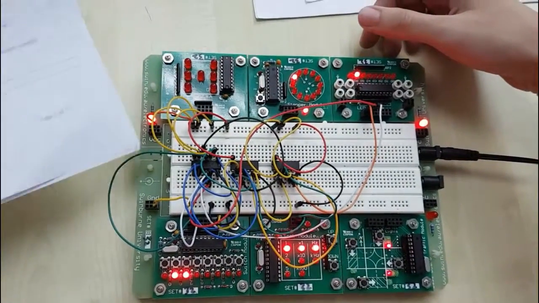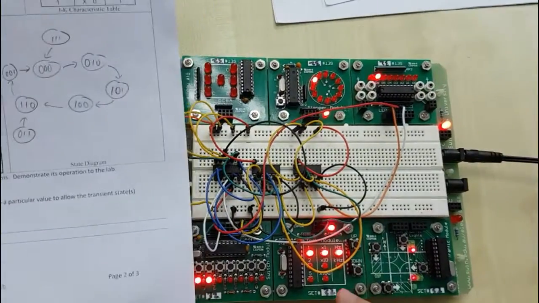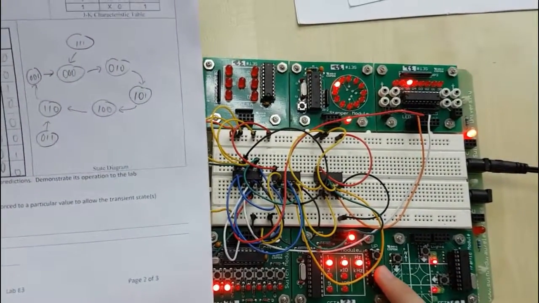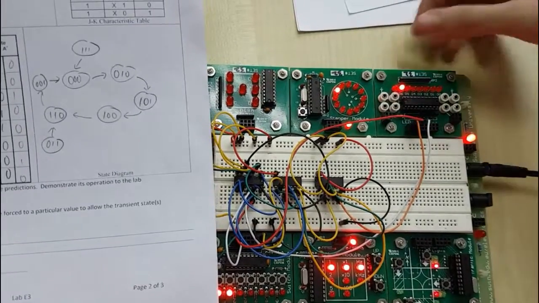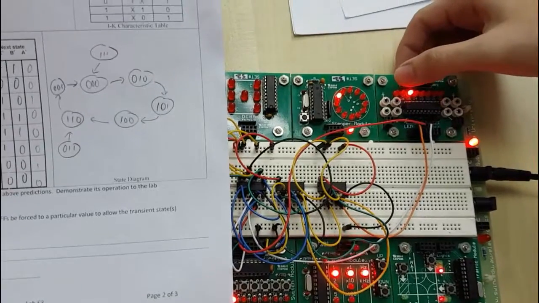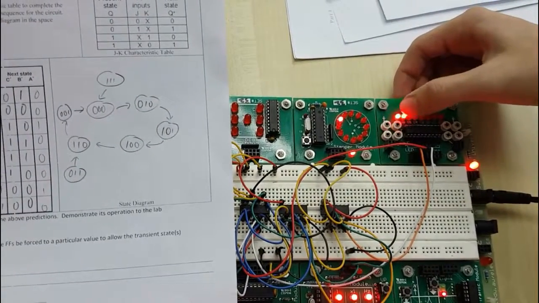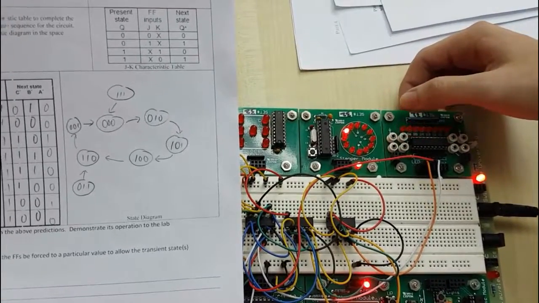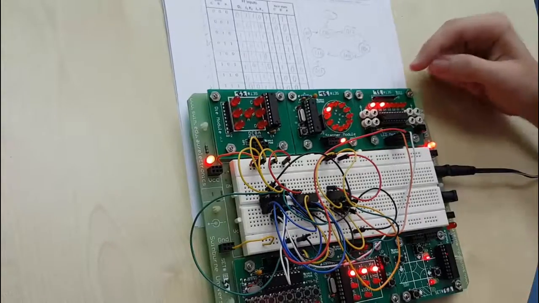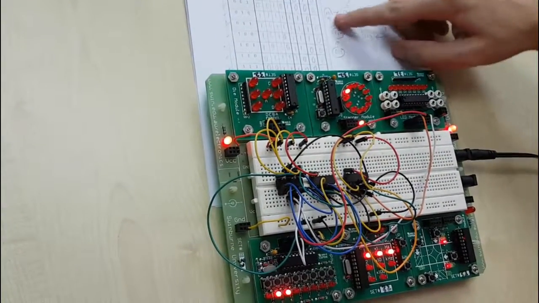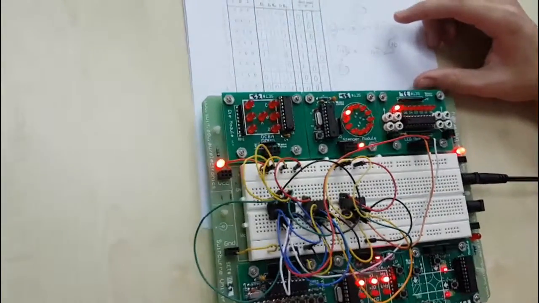First, we set the clock module to 1 Hz, and then the result is shown from 0 0 0, 0 1 0, from the sequence of the state diagram.